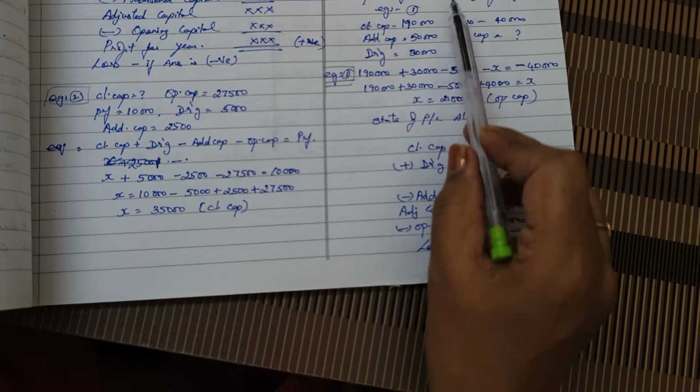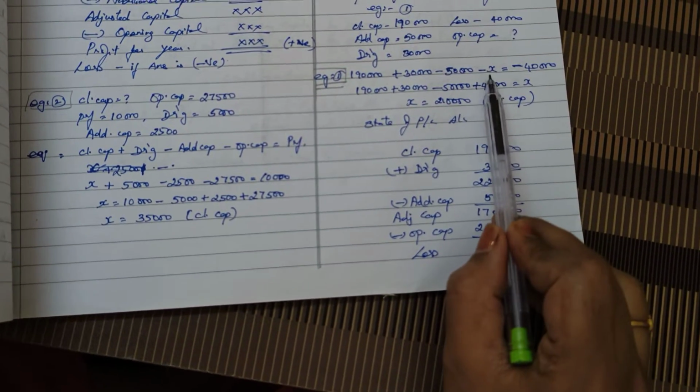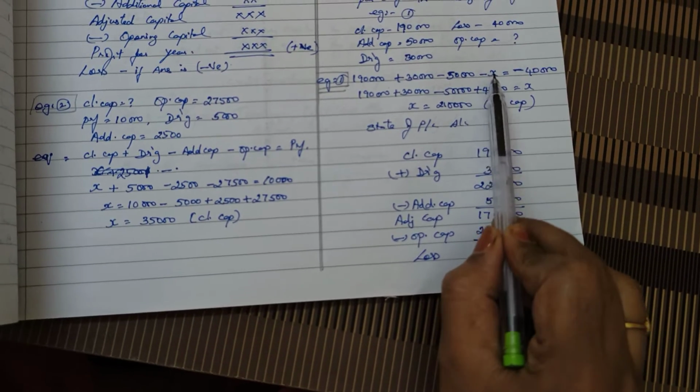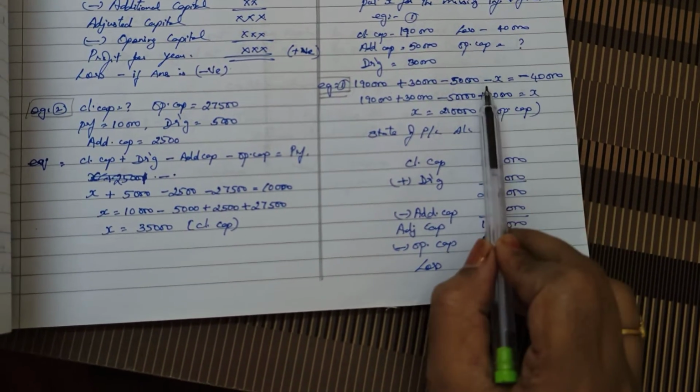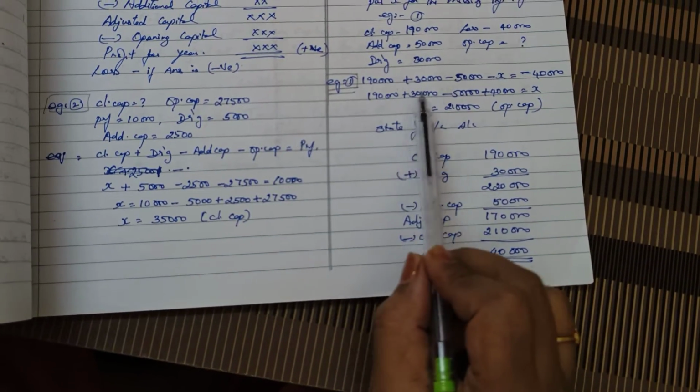Closing capital 1,90,000, add drawings, less additional capital. For either missing figure, just put an x to it. Opening is missing, okay, so here the minus opening, yeah? So minus x is equal to minus 40. So you will solve the equation.